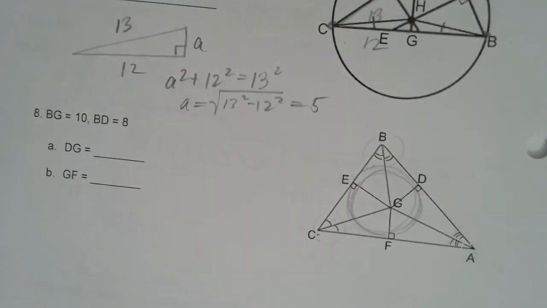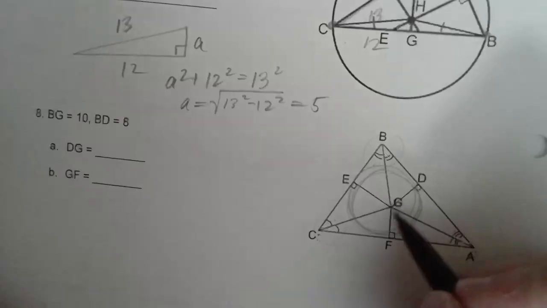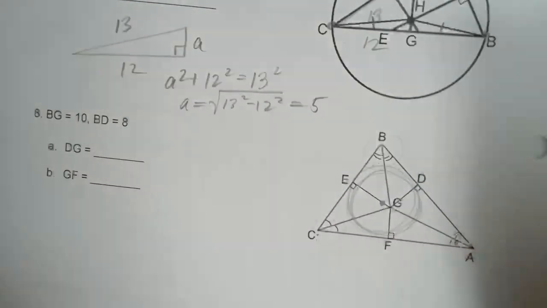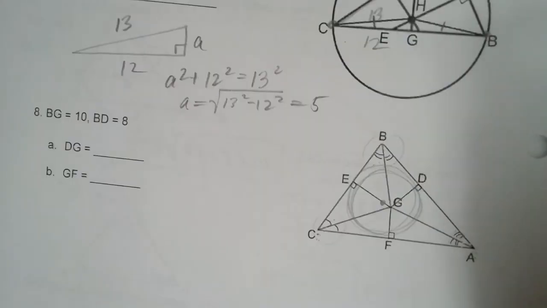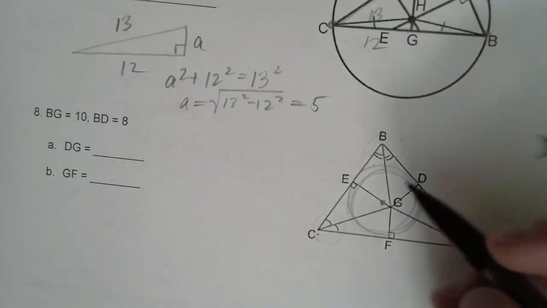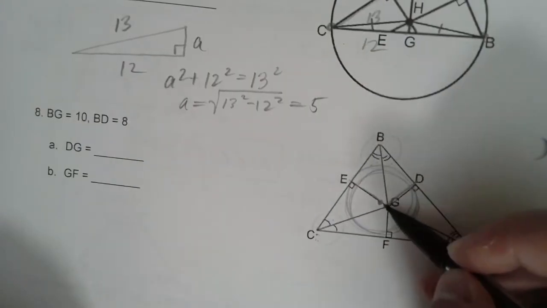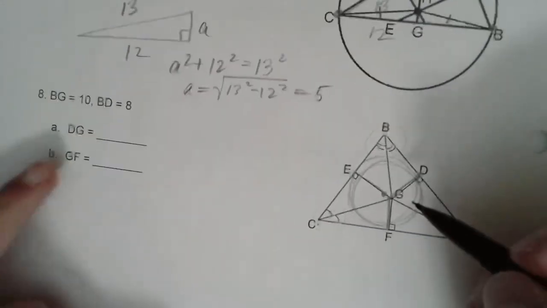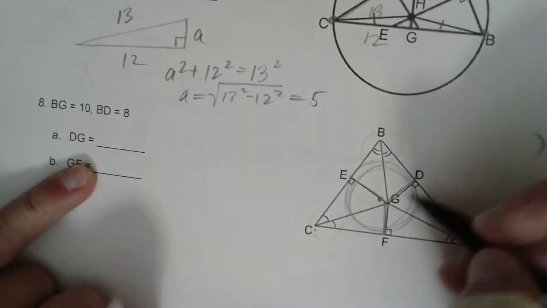It's obviously not drawn correctly because if this were correct, G would be perfectly in the middle here. So whoever made this did not make it perfectly, but that's okay. Don't panic, right? The beautiful thing about the in-center is that all of these lines to the walls will be the same length. So it says DG is equal to this.